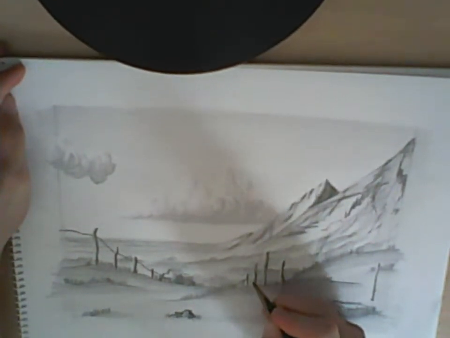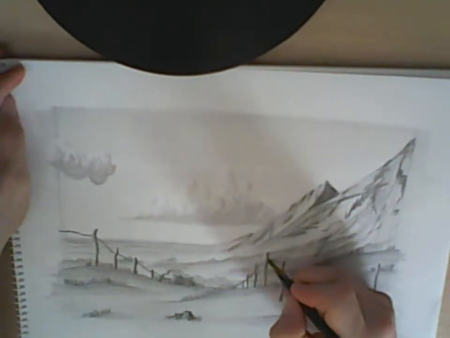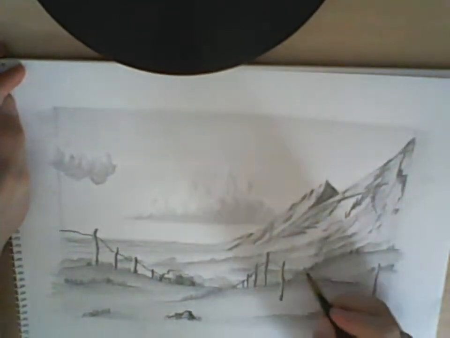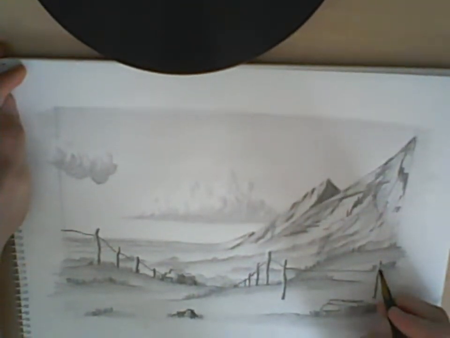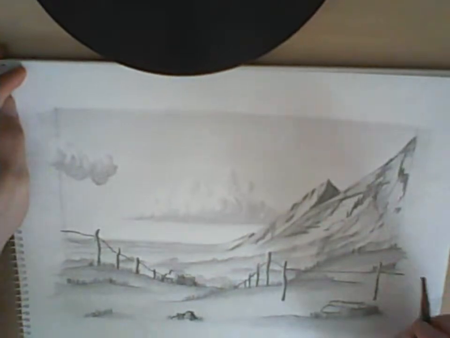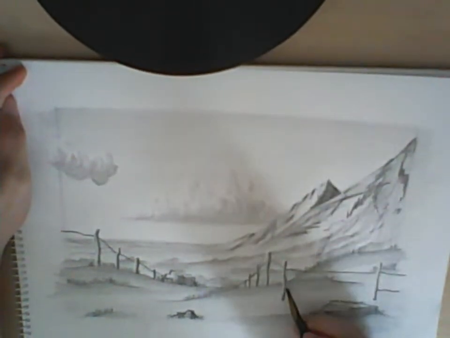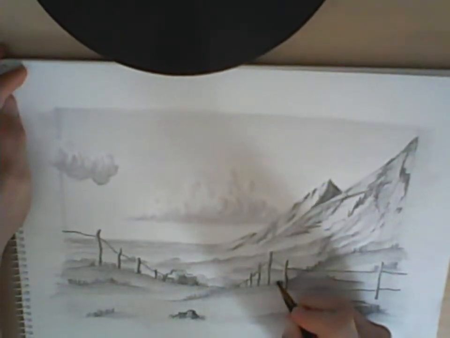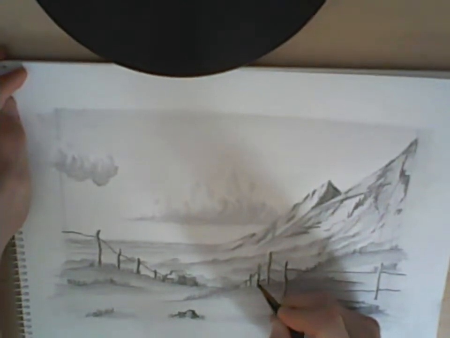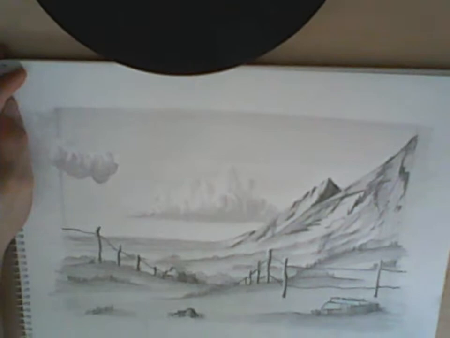So they're withered and crooked and they're not straight. Okay, a line going between them right here and right there. Maybe there's a second one in this one down here. Going down there. Okay.